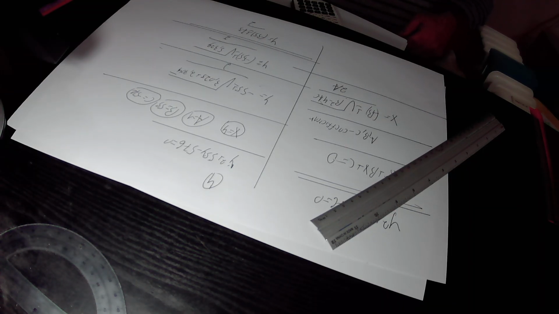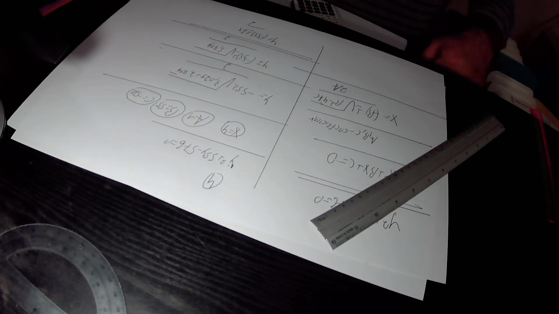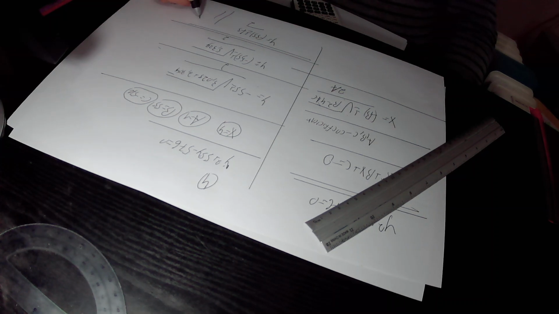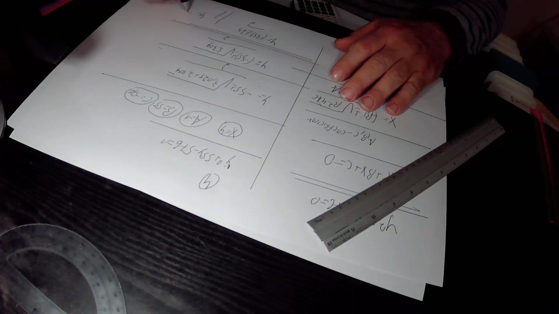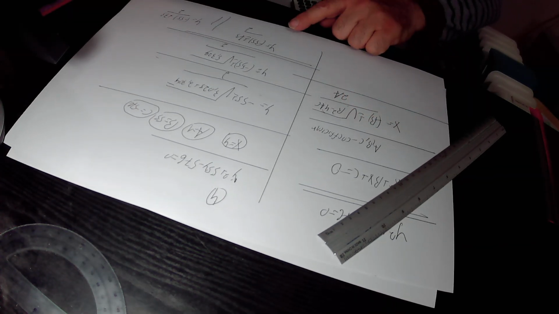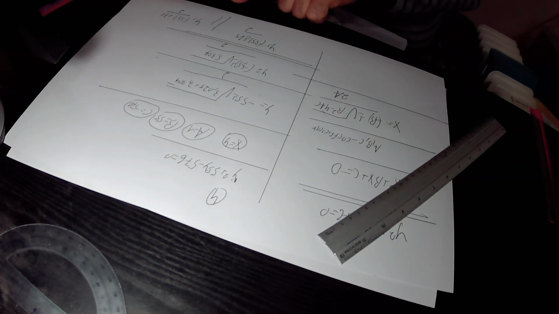One of the solutions is negative, so we take into account only the positive solution, because y is a length and it must be a positive number. So the positive solution for this equation is y equals minus 55 plus 73 over 2.